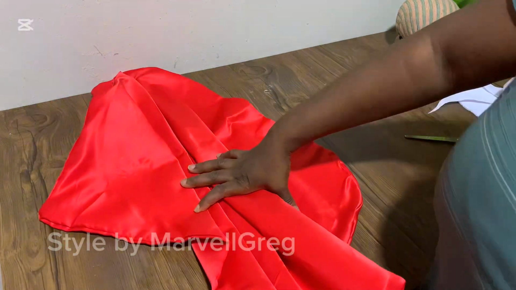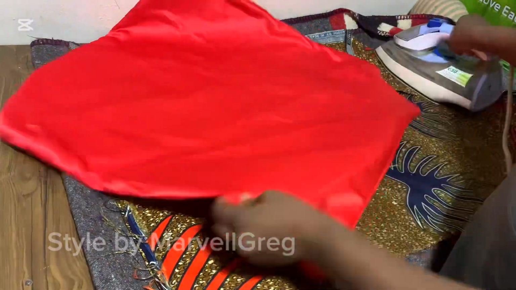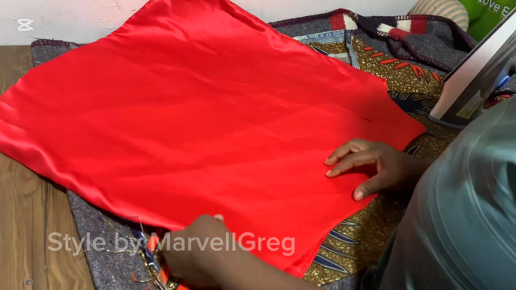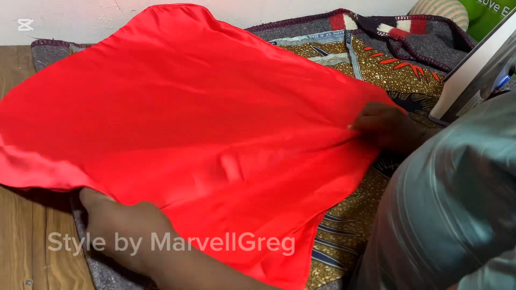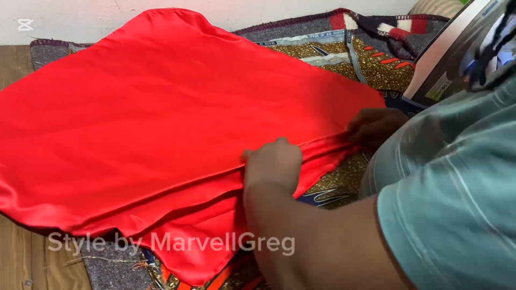You can even decide to make it like a bow form. So right now I'm just going to be using my pressing iron to give it a good press, and I'm going to go ahead and pleat it to the areas I want pleated.